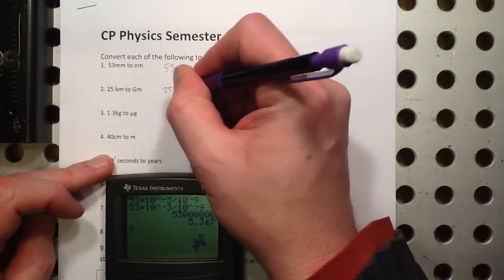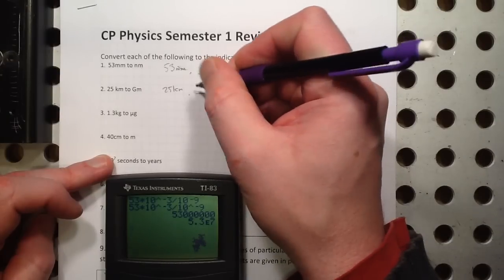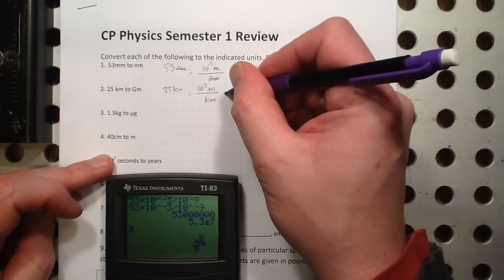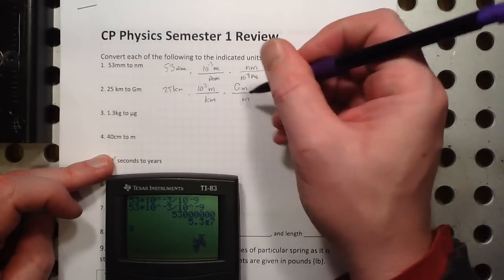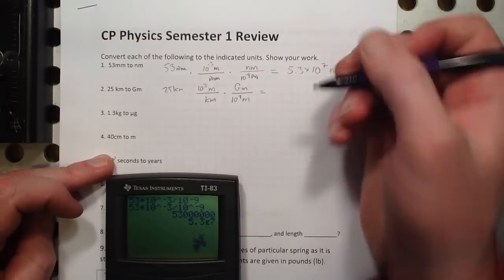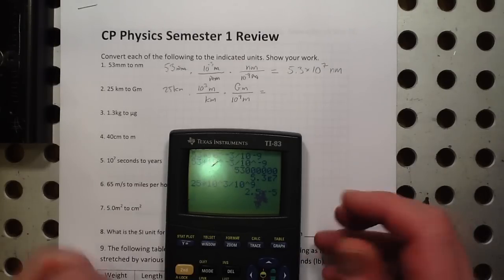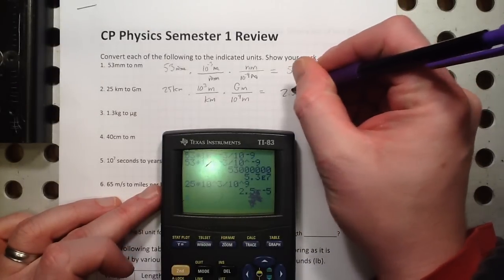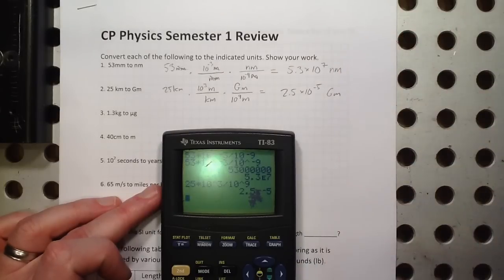So I've got 25 kilometers. I want to get rid of the kilometers. I'm going to turn that into meters first. Kilo is 10 to the 3. And then I want to get rid of the meters and turn that into gigameters. And giga, 10 to the 9th. So I've got 25 times 10 to the 3rd divided by 10 to the 9th. And in scientific notation mode, 2.5 times 10 to the negative 5 gigameters.